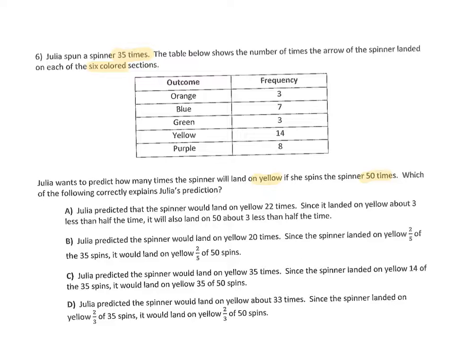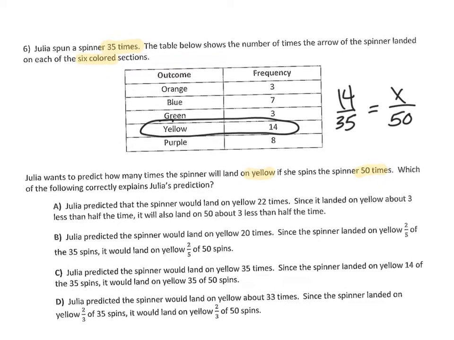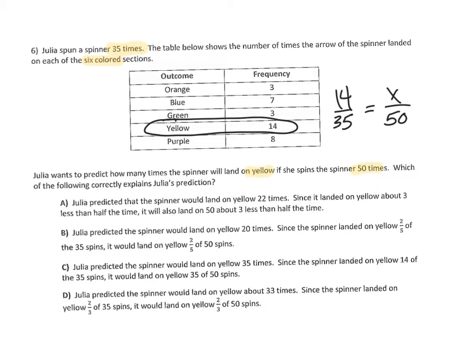So this table shows us 35 total. So 35 times. How many times did she land on yellow in this table? 14. But she wants to see out of 50 times, how many would they land? How many times would they land on yellow? You cross multiply and divide. Okay, so 700 divided by 35 should be 20. So then your answer should be B.